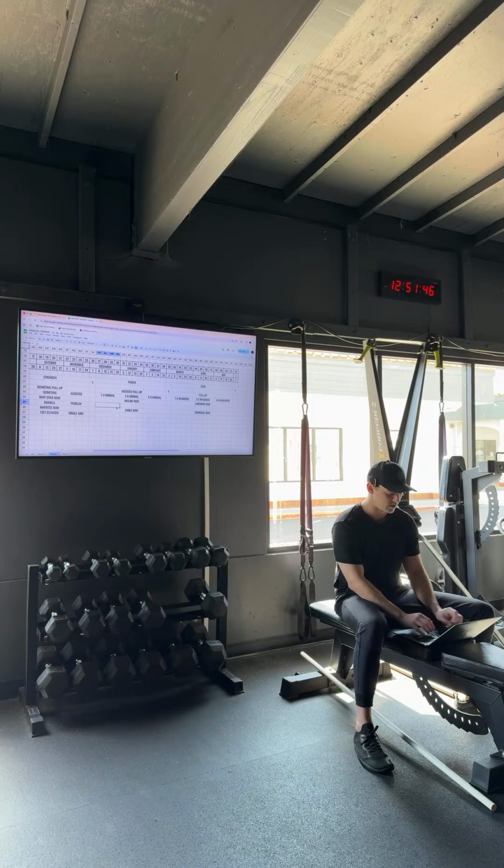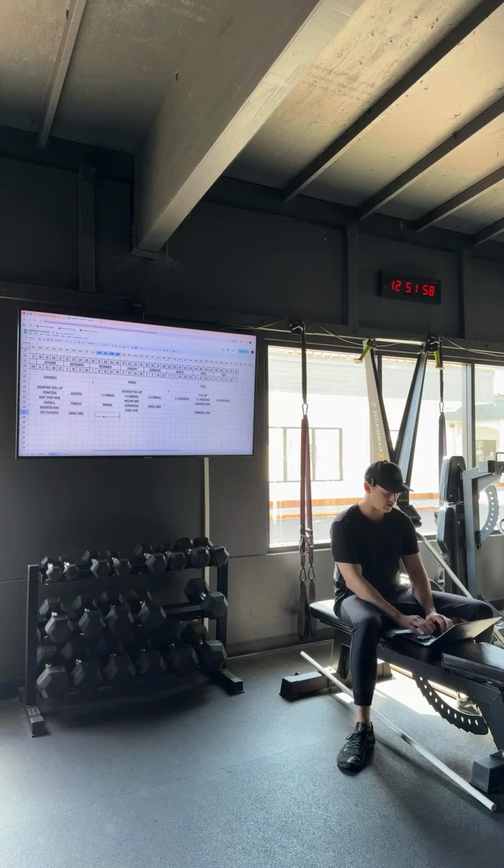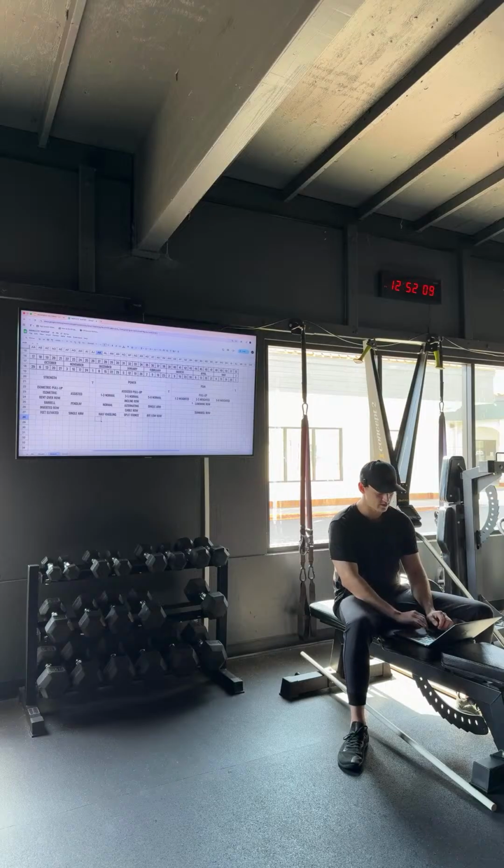Incline rows, you can go normal double arm, and then you can go alternating, where you row one side, row the other side, and then you go single arm. And then the cable row, let's go half kneeling, split stance, and then rear foot elevated low row. And now you have that program done.